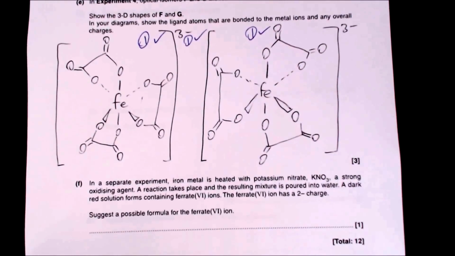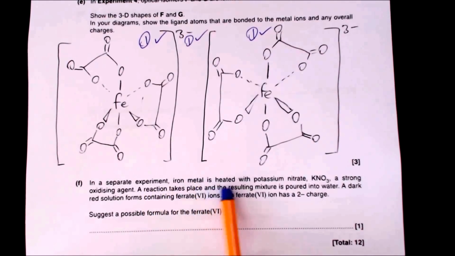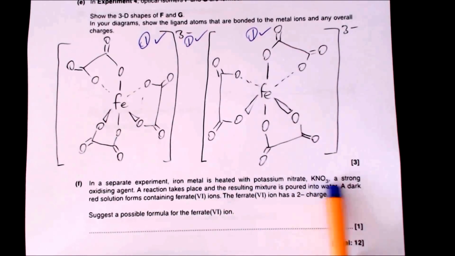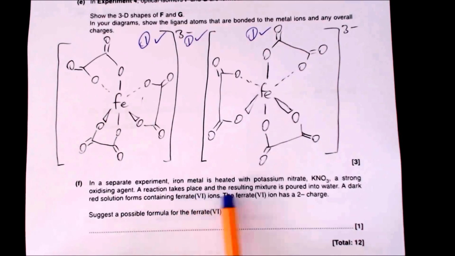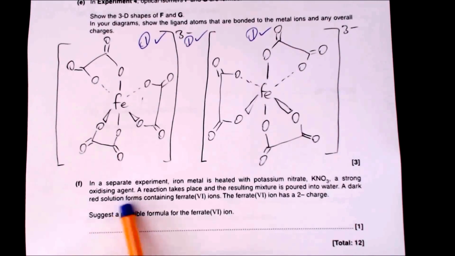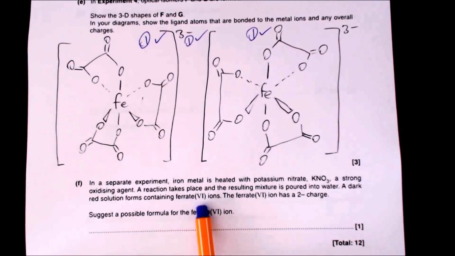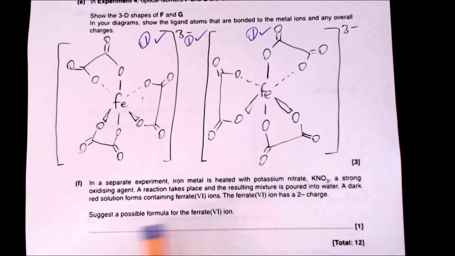Okay, and then the last part says, in a separate experiment, iron metal is heated with potassium nitrate, KNO3, a strong oxidizing agent. A reaction takes place and the resulting mixture is poured into water. A dark red solution forms containing ferrate(VI) ions. The ferrate(VI) ion has a 2- charge. Suggest a possible formula for the ferrate(VI) ion.